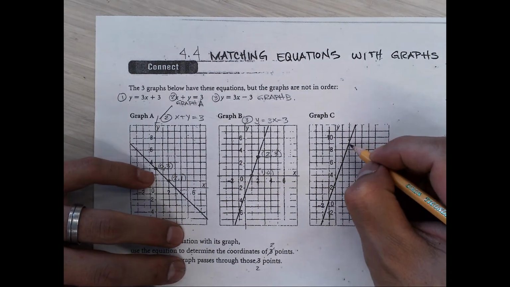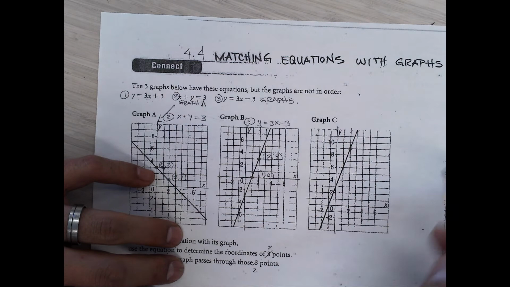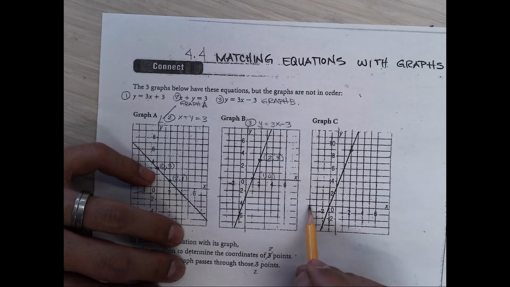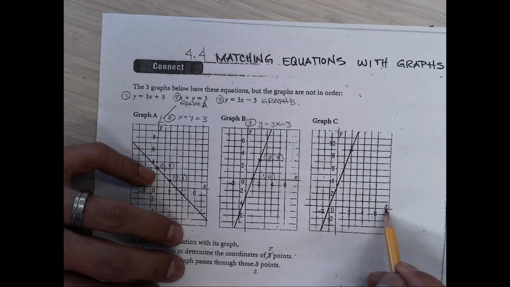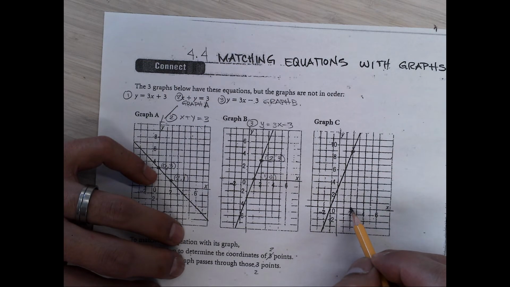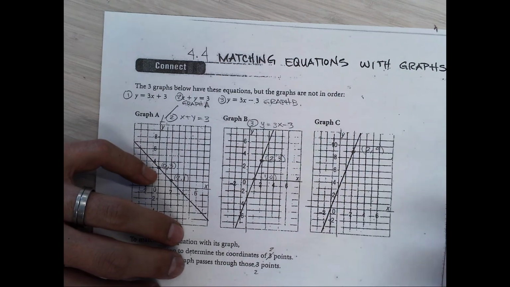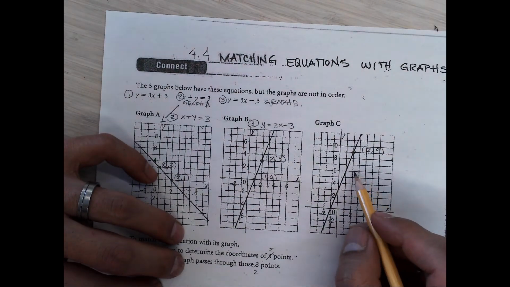This guy over here looks pretty good. First of all, our y-axis is here. And our x-axis is actually way down here. So what is this point over here? This is 2 and 9. Let's pick another one. This one looks pretty easy.